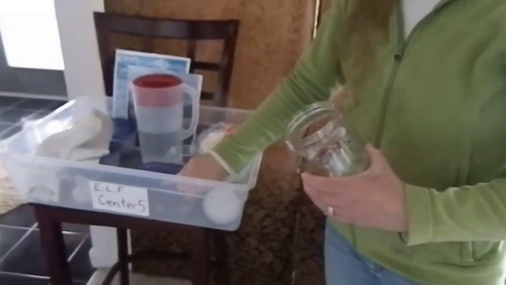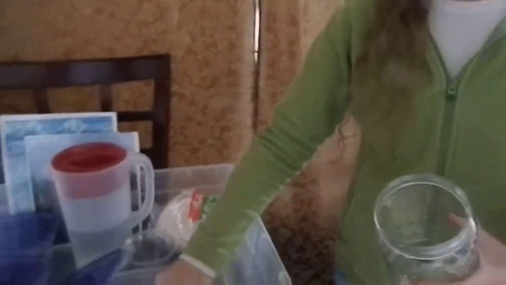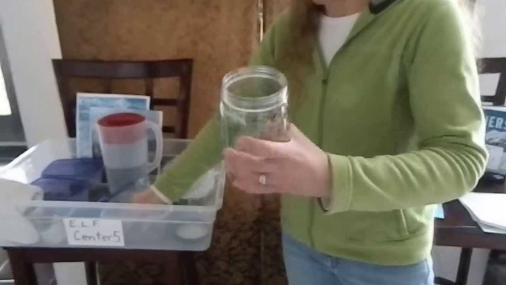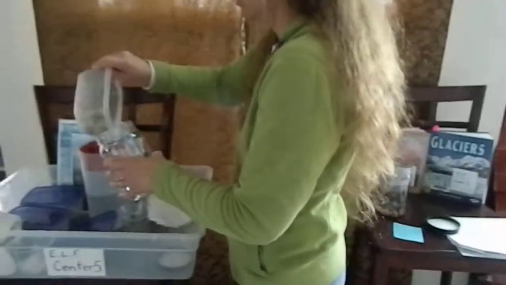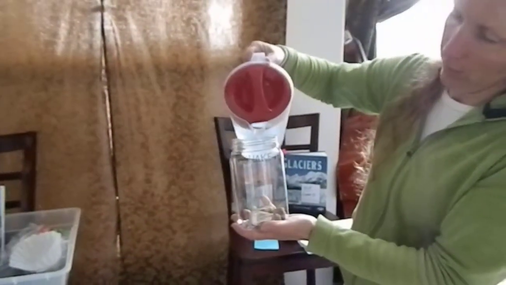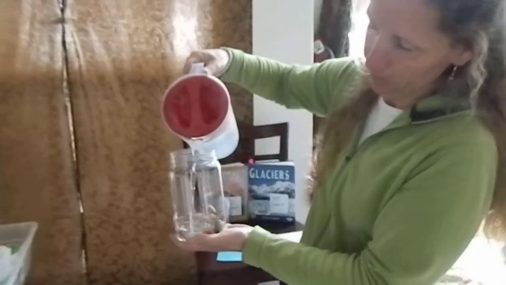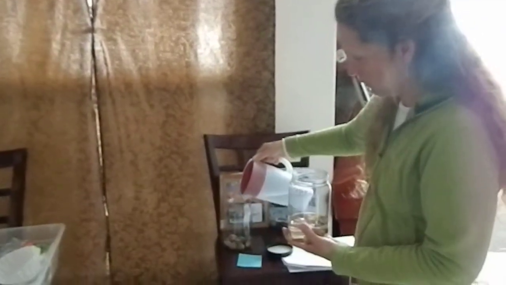And you're going to have some sandstone, which for the purposes of this demonstration, this is not exactly sandstone, but you'll get the idea. And you're going to fill this up with some rocks. And you're going to fill the other one up with rocks also. Then have the students take turns, and you're going to fill it up with water. And then you'll fill the other one up with water.